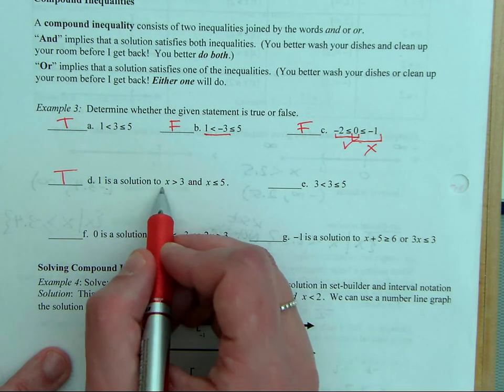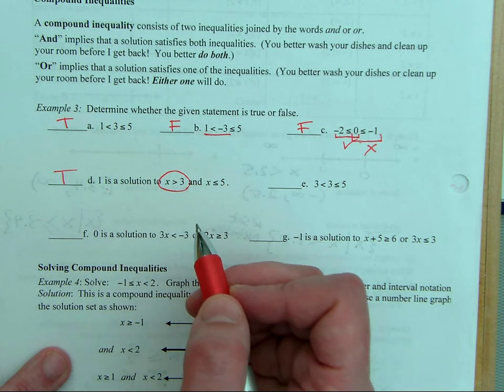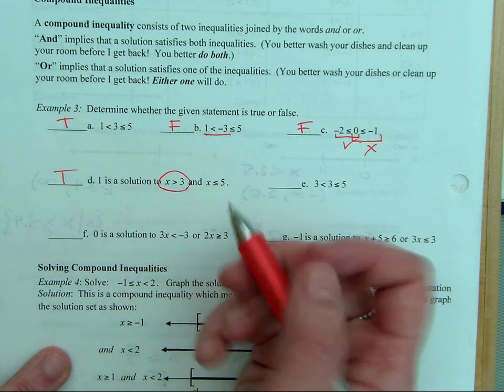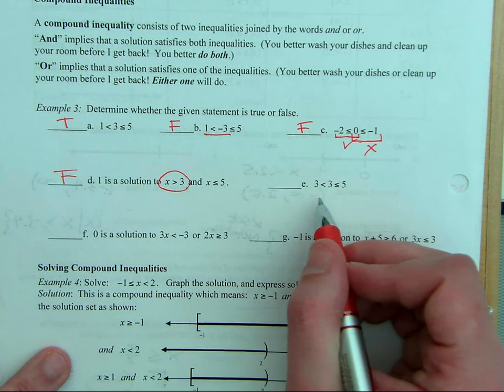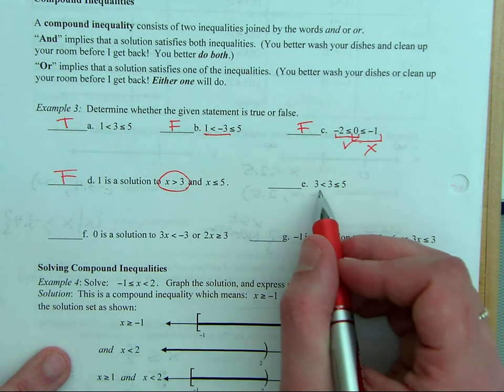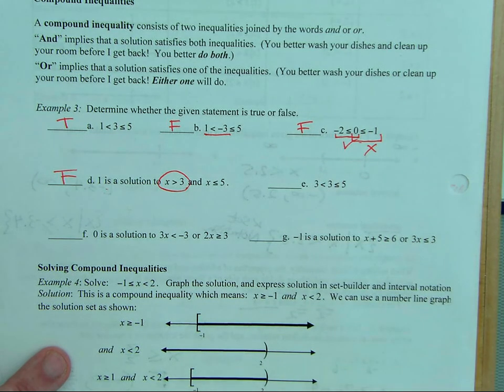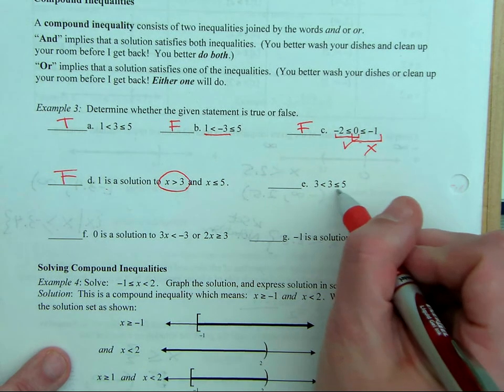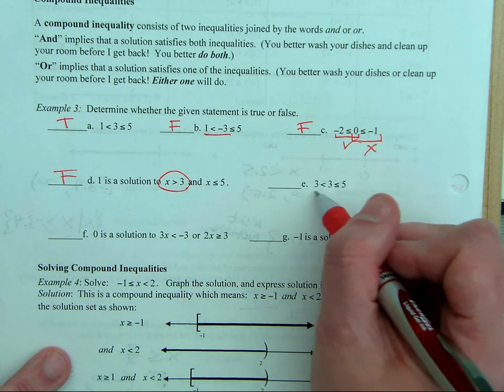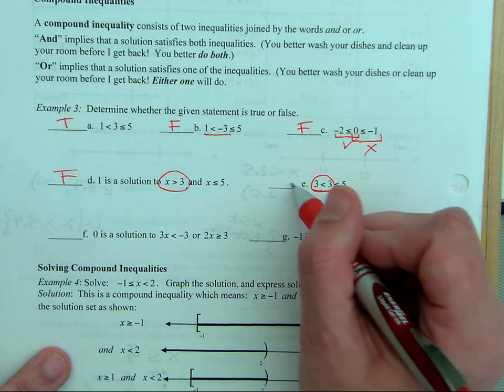Yes, x is greater than 3. Okay, so actually that's false. Good job catching my mistakes here. 3 is less than 3. Wait a second. Is 3 less than 3? 3 is not less than 3. 3 is less than or equal to 5, but because 3 is not less than 3, we call this one false.